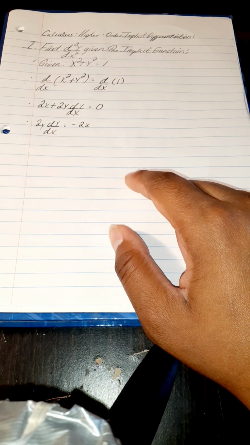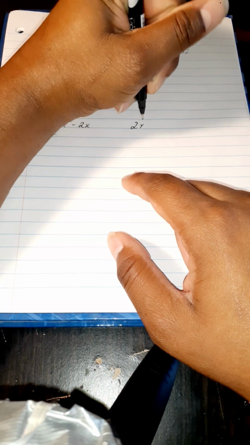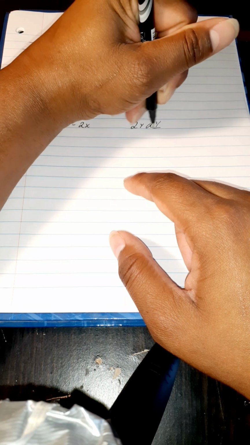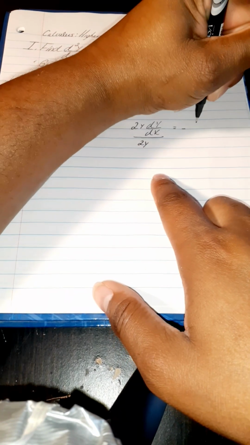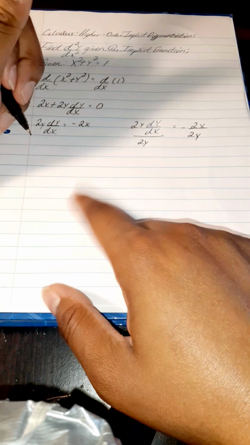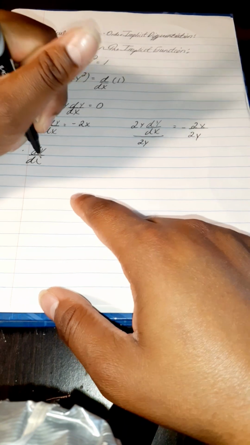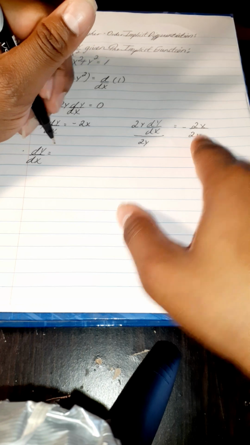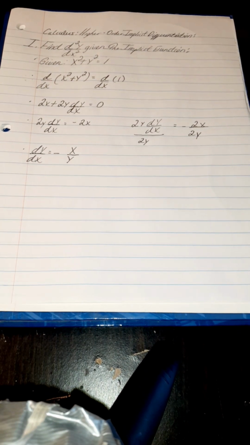Okay. Now we can divide both sides by 2y. So we'll have 2y multiplied by dy over dx, we'll divide that by 2y. And then we divide this other side, negative 2x, by 2y as well. And what that does is it isolates dy over dx for us, which would give us our first implicit derivative. And so if we simplify over here, we just get negative x over y. So that's the first implicit derivative.